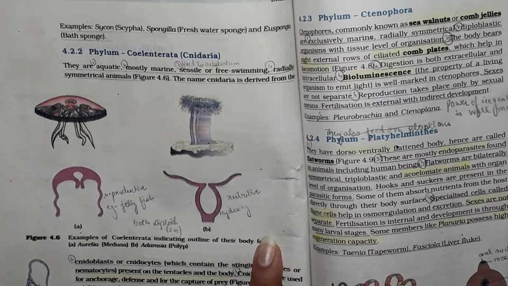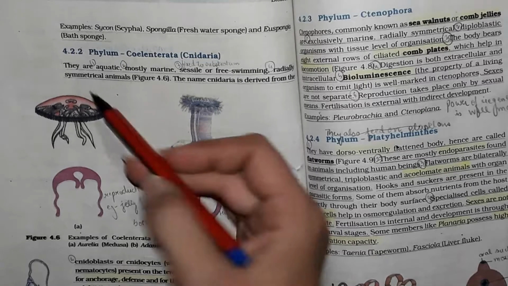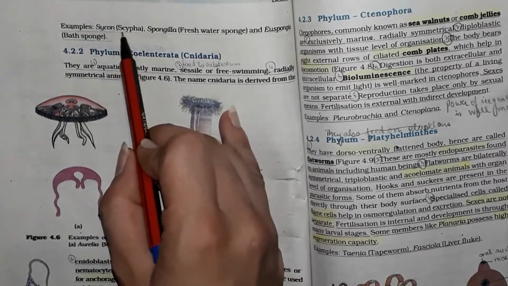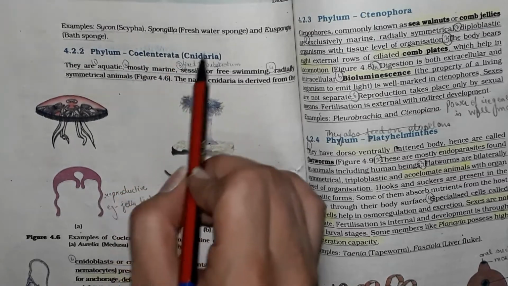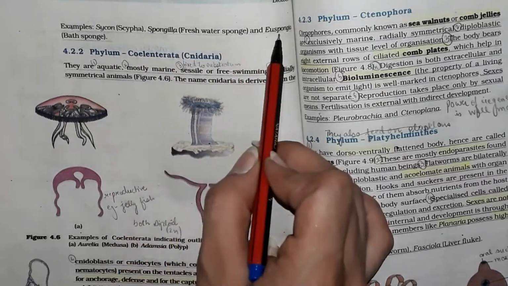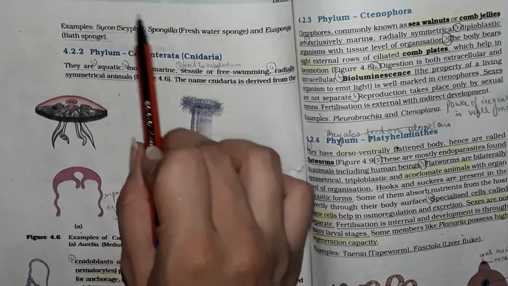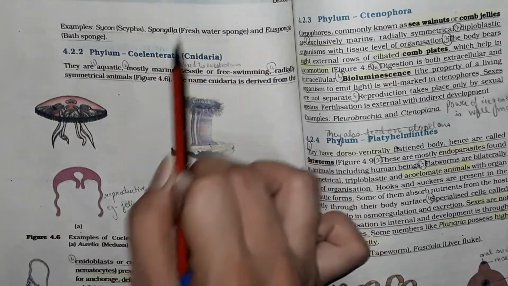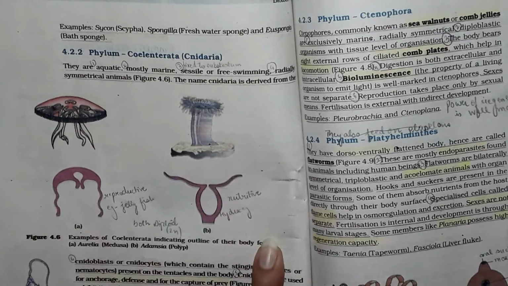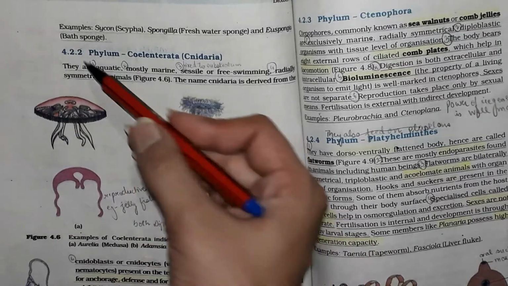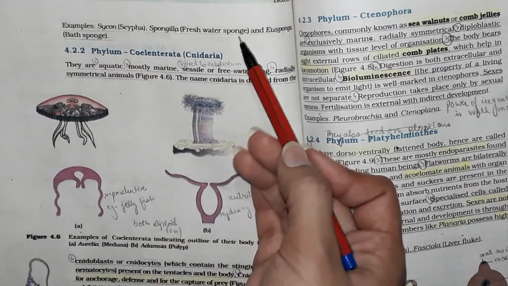So finally the examples are given. Cycon, that is also known as Scypha, Spongilla, that is a freshwater sponge, and Euspongia, that is the bath sponge. These common names you have to remember. Many a times MCQs are framed on these names like the bath sponge, freshwater sponge or the Scypha.